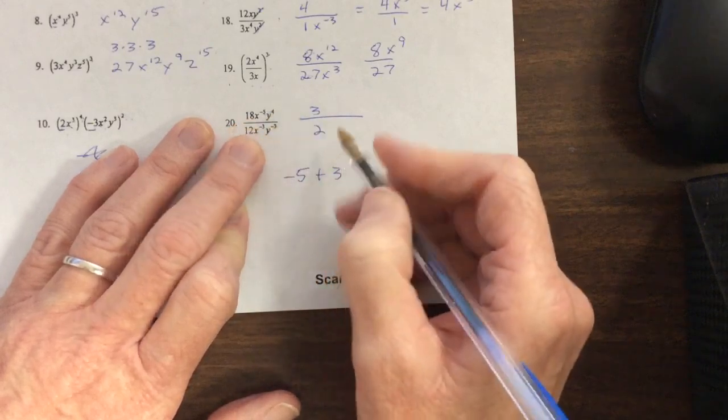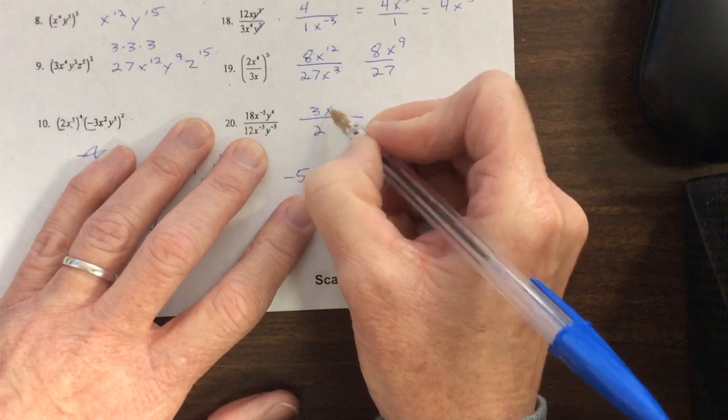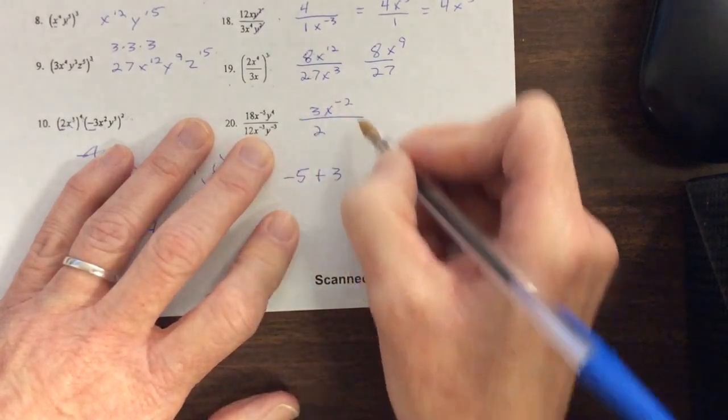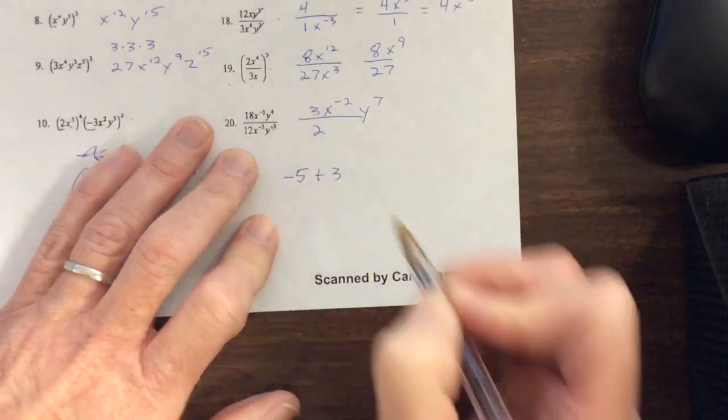So that would still leave us with x is negative 2, and then this one would become y to the 7, because that would not be a negative.